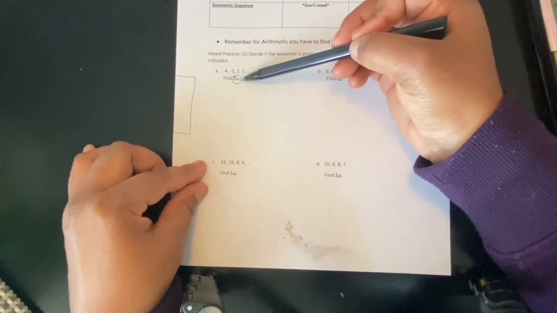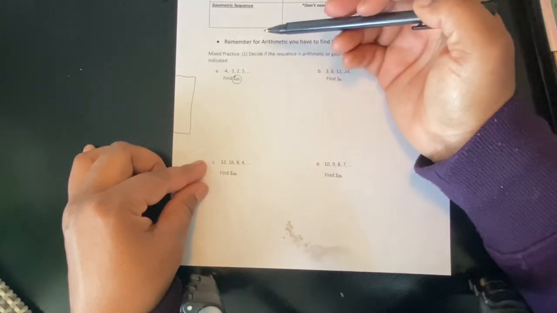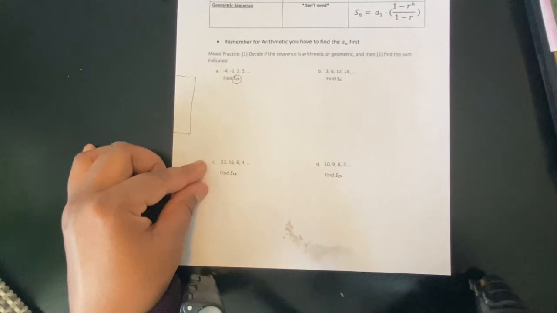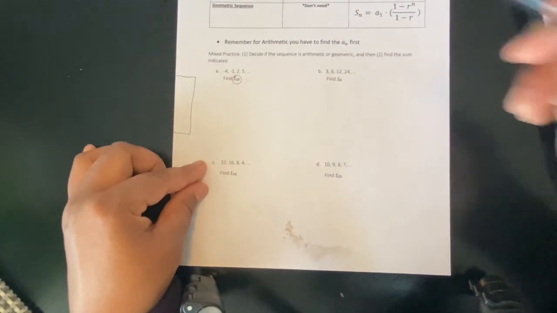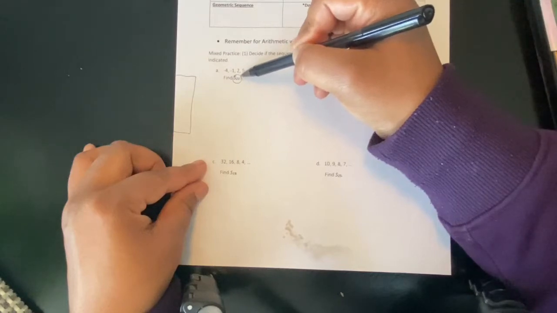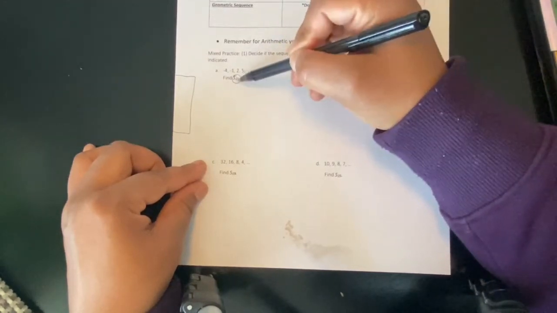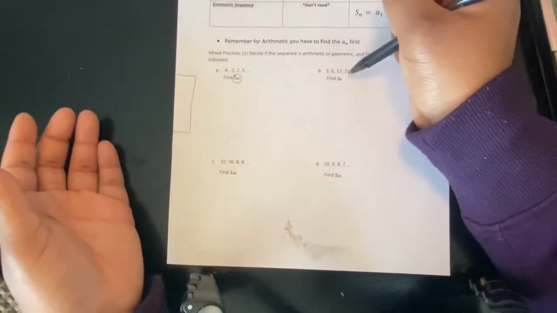So what you're going to have to do is, if it's arithmetic and I ask you to find the sum of the first 23, you're going to have to find a sub 23. Right? If it's arithmetic, you have to find a sub 23. If it's geometric, then you just plug in what you know.